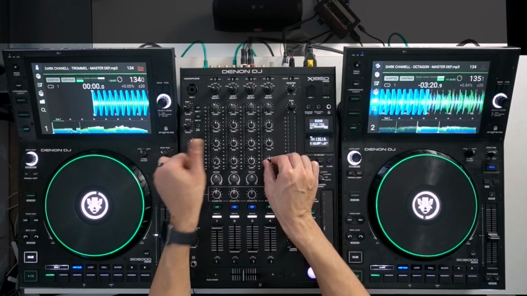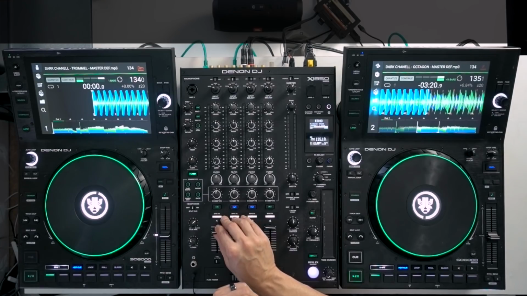The one goes in and the other one goes out, so you don't have that clashing, and then you can mix out the other track.